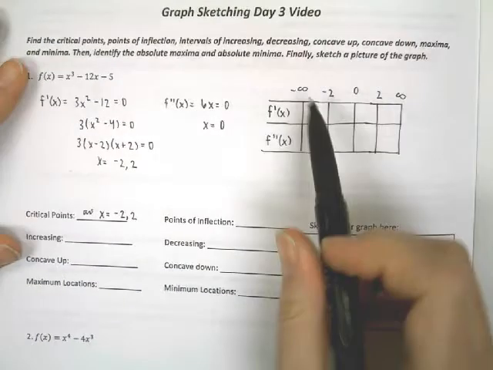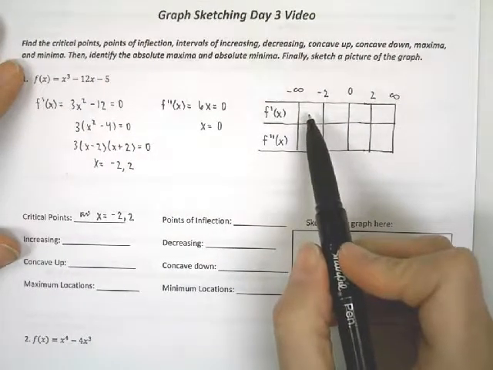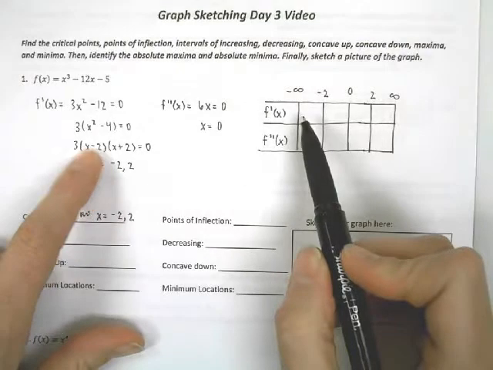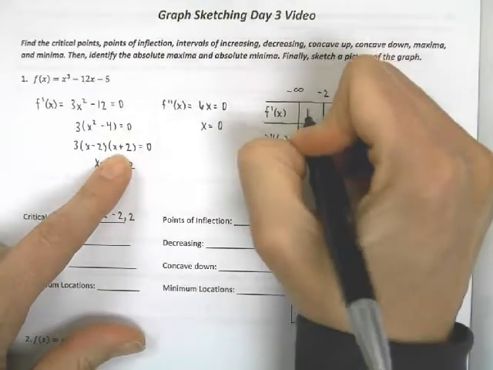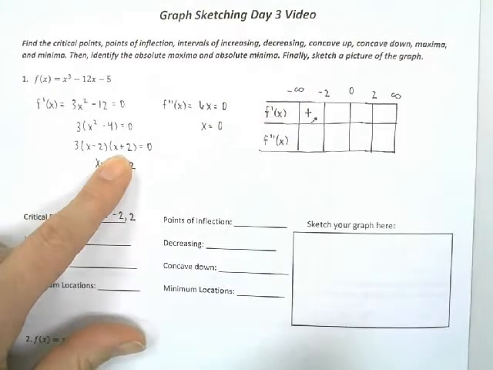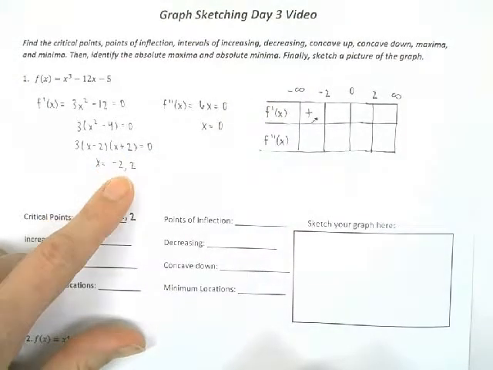So now I'm going to test values. So I'm going to pick a -3 for this first box. So -3 is going to give me a negative times a negative. So I know I'm going to be positive. So f is increasing on that interval.